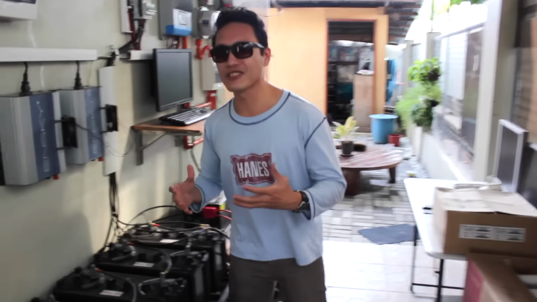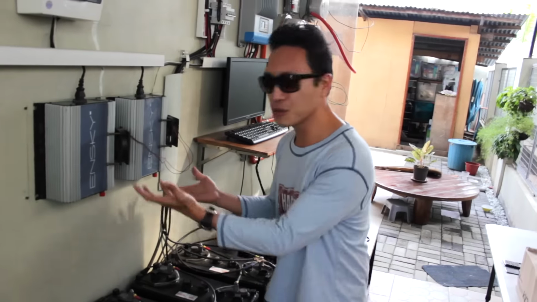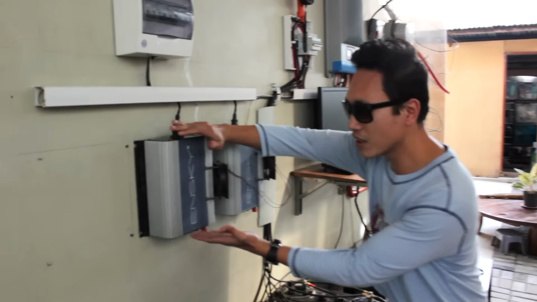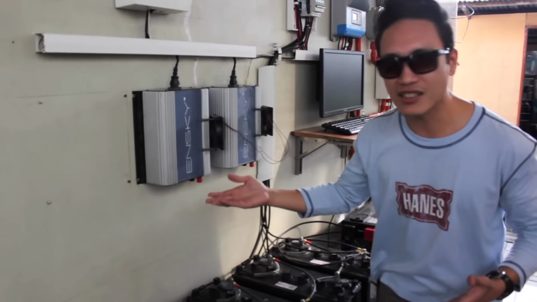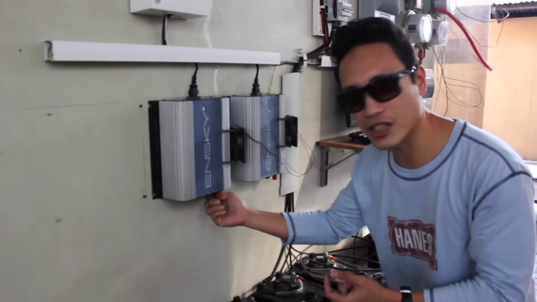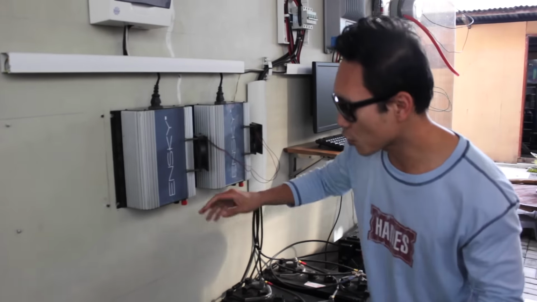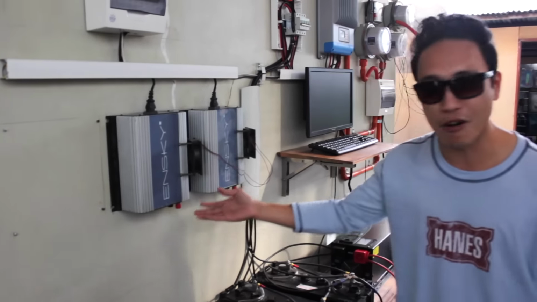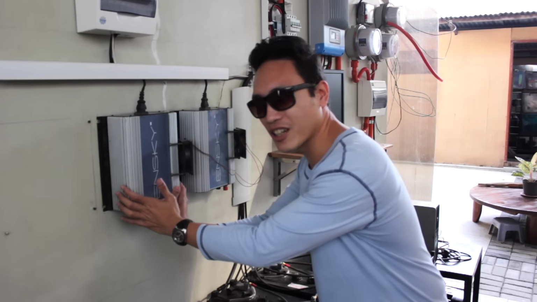Hello guys, now I'm going to show you what a grid tie inverter is and what it looks like. I have here beside me 2 grid tie inverters. Ito lang siya, maliit lang. I'm going to show you yung DC side. This is where the solar panels are connected. Right now, it's not connected, so pwede ko siyang hawakan dito. Hindi ako makakuryente, it's not working right now.